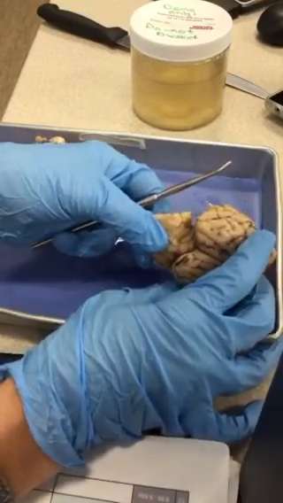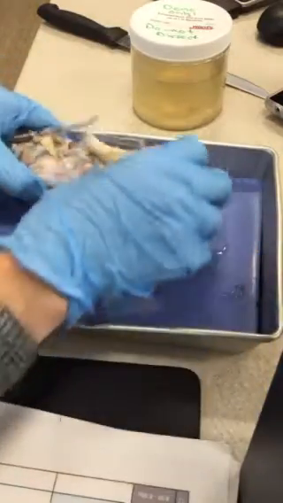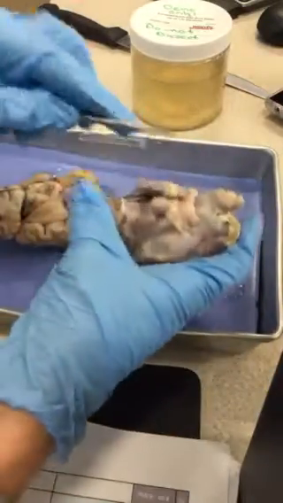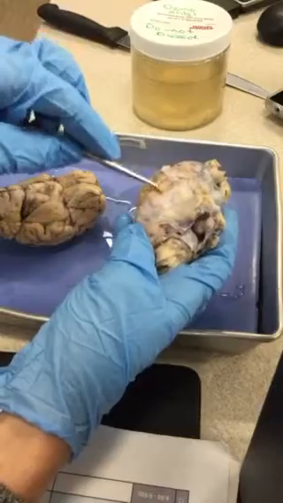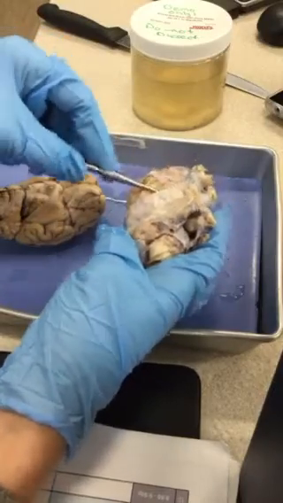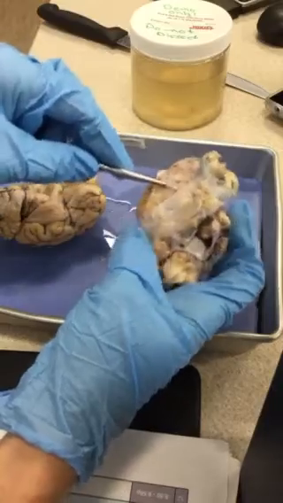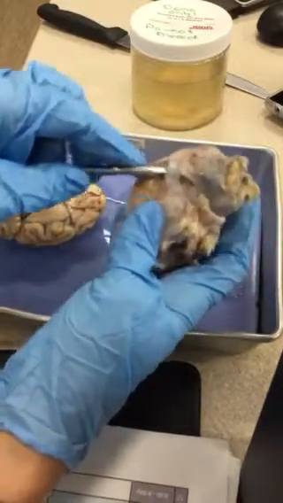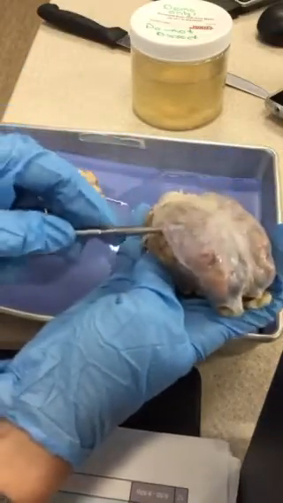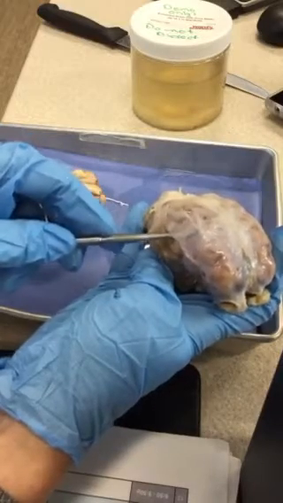And then the Dura Mater, we don't have on your version, but we have a nice representation here. This one has the Dura Mater. So you can see how kind of tough and canvas-like that structure is that covers the brain. So that's the Dura Mater.